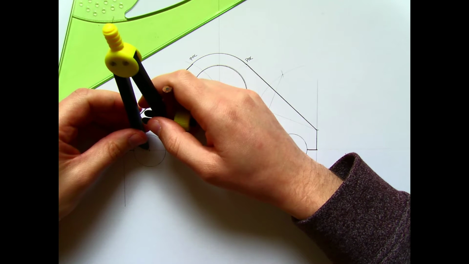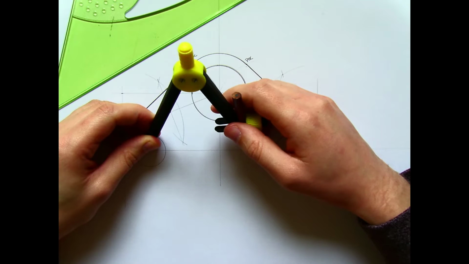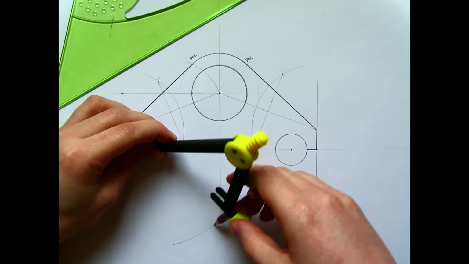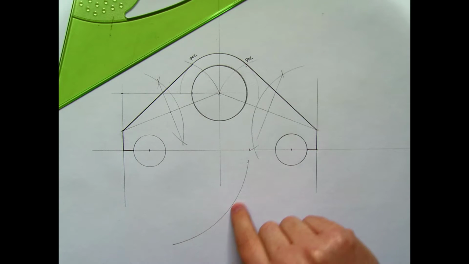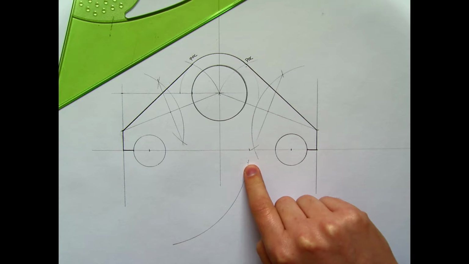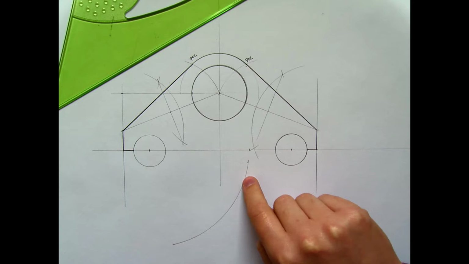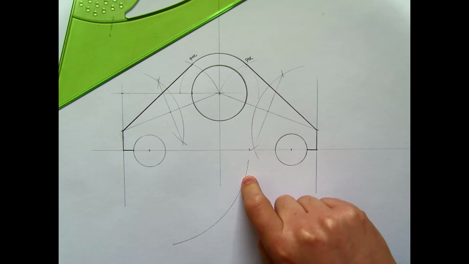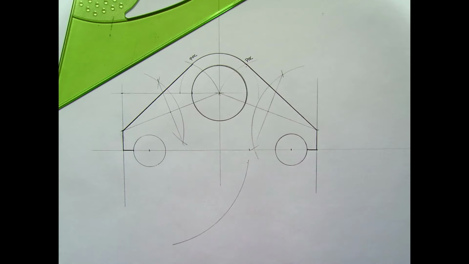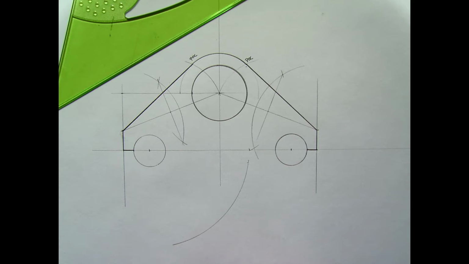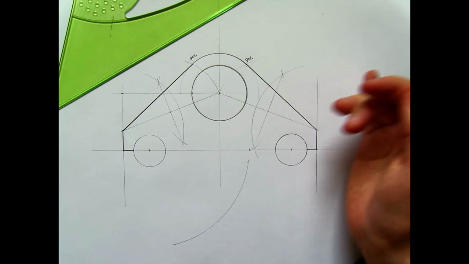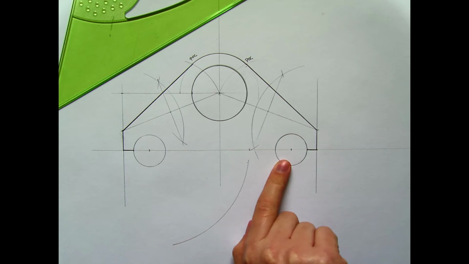If I set my compass to 93 and I draw an arc down here, everywhere on this arc is 93 millimeters away. I could put the point of my compass here and set it to 78 and draw an arc that would touch off this circle. So everywhere along this line I could draw a radius 78 arc that would touch off this one and be tangential to it and wouldn't go through it. But that's not going to touch off the one over on this side.